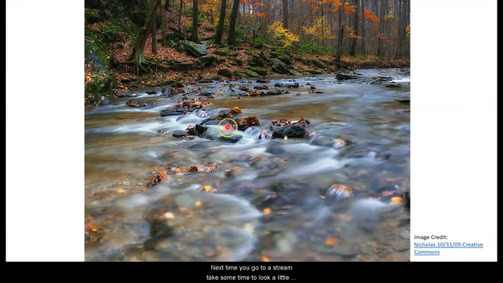So next time you go to a stream, take some time to look a little bit more closely. Pick up those rocks. Look to see if there's any water pennies or mayflies crawling across those. Look in the middle of some of those leaf packs to find if there are some critters hiding in there, perhaps shredding those leaves or looking for prey.